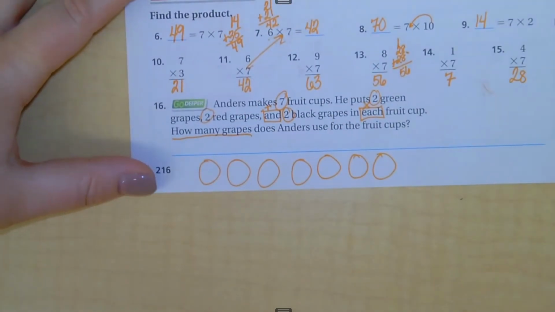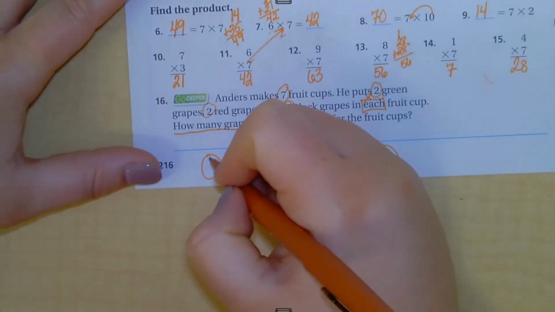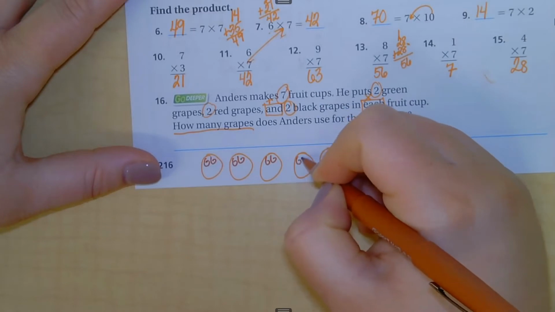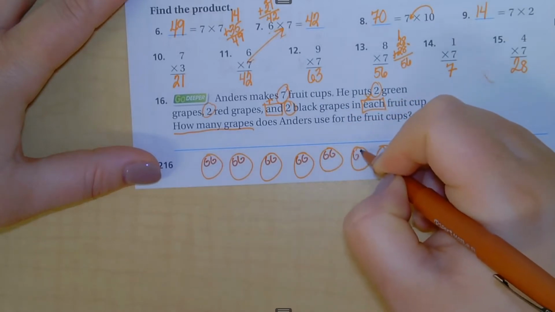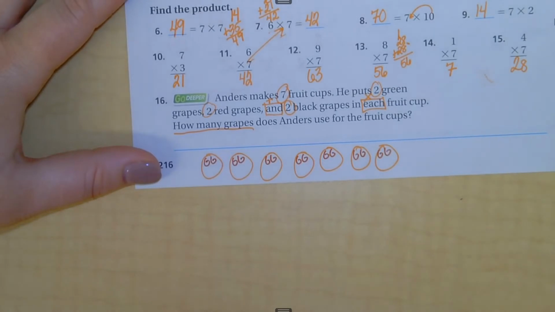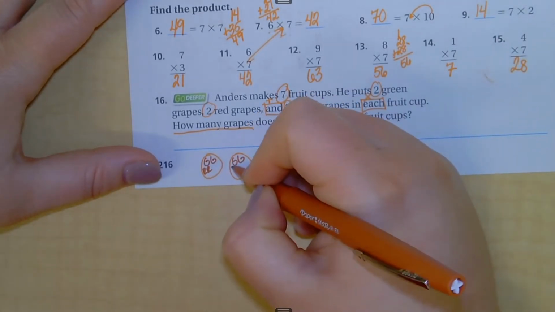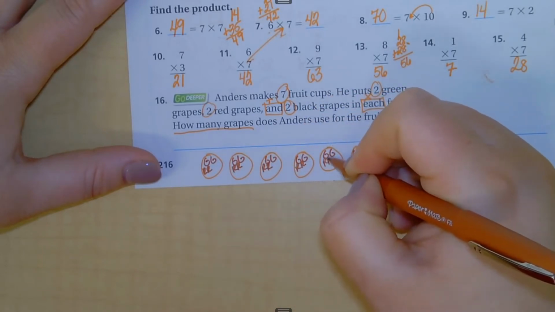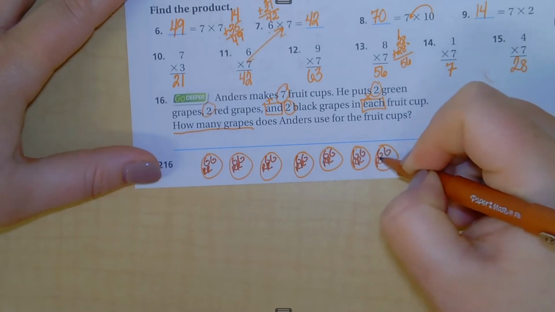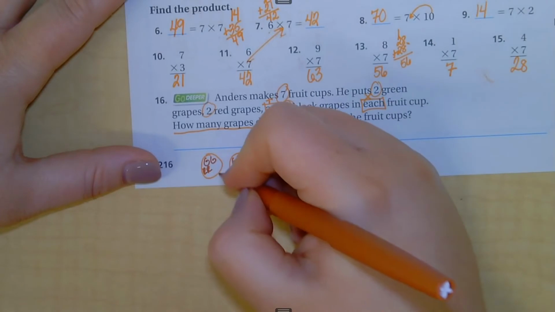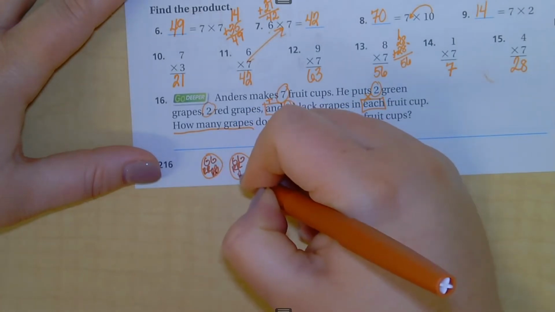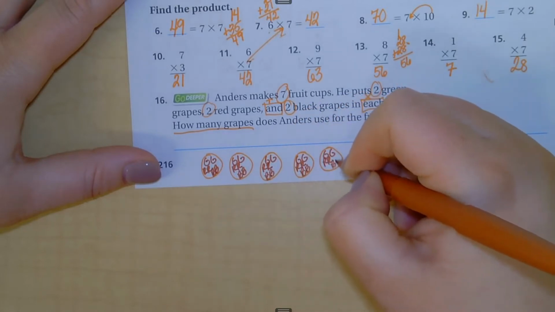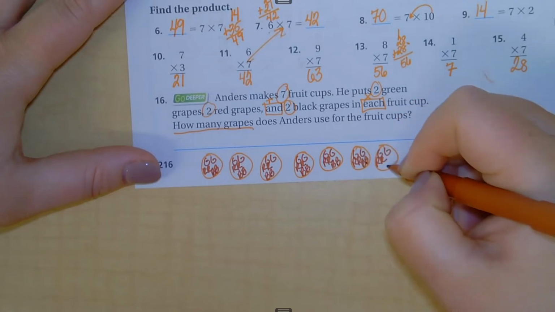He puts 2 green grapes in each fruit cup. Okay. Green, green, and so on in each cup. 2 red grapes. RR, RR, I'm going to have to write smaller. RR in each cup. And 2 black grapes in each cup. BB. You could just draw your circles for your grapes in here, but I just thought this might be helpful.